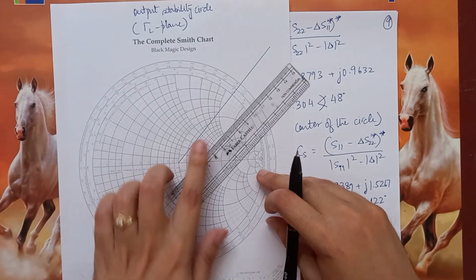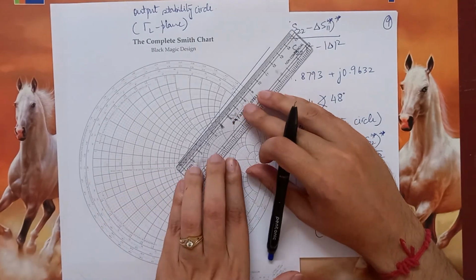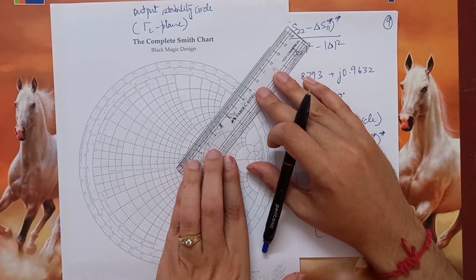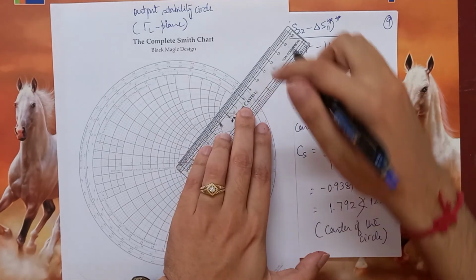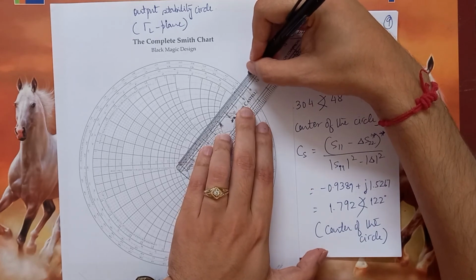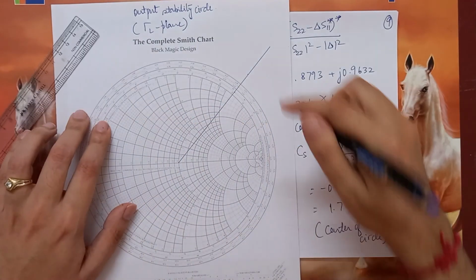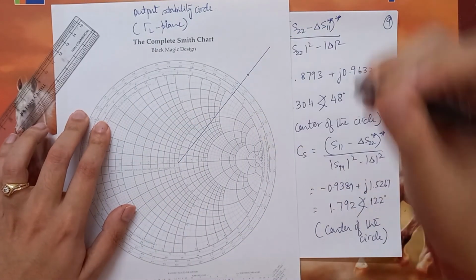And I will also mark the 9.9 centimeters from the origin of the Smith chart. So 9.9 is almost 10, and that comes out to be somewhere over here. So this point is my CL.